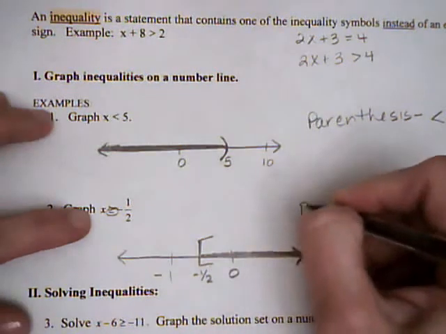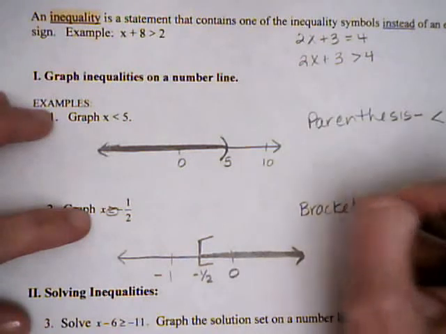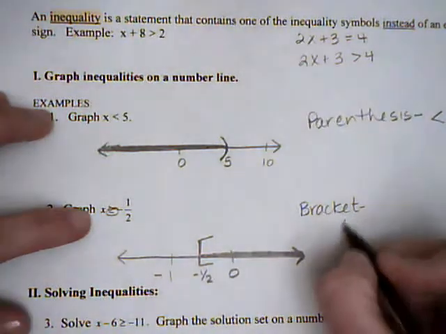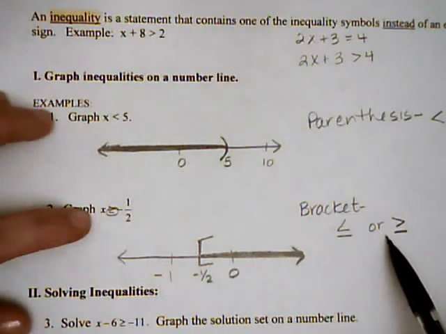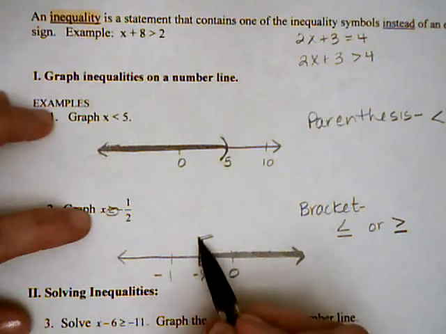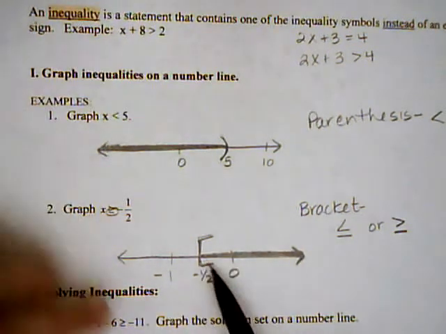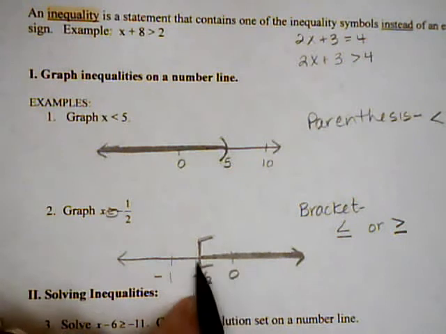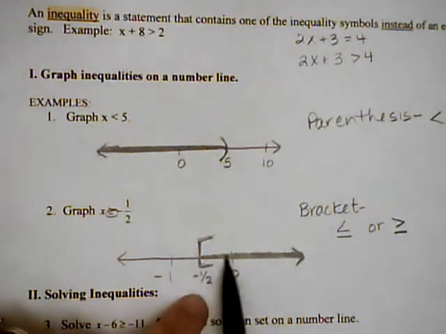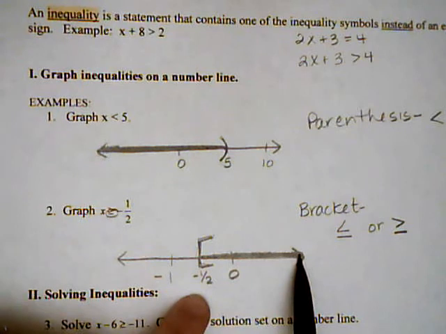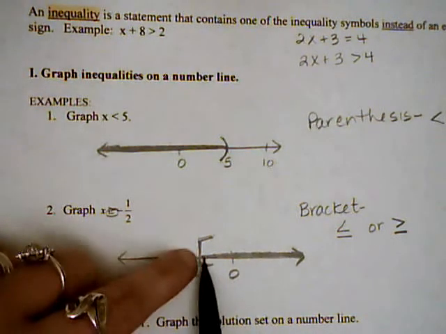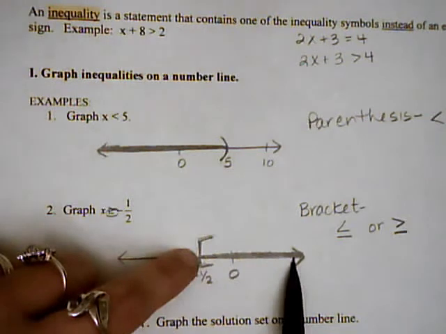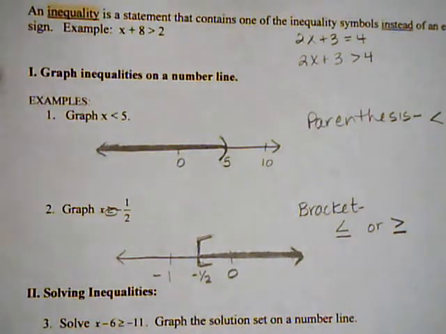You're going to use a bracket every time that you have less than or equal to or greater than or equal to. So if it can equal that number, that bracket on the number line indicates that. When I look at this, I know this means x can equal negative 1/2 or anything above negative 1/2. So with inequalities, when we're solving them, we don't have just one number that's a solution, but rather a whole set of numbers that we call the solution set.